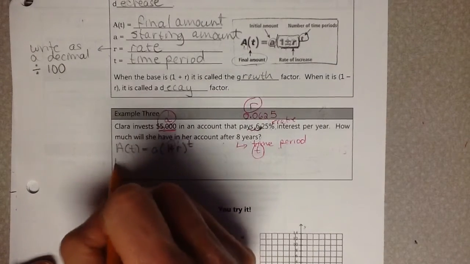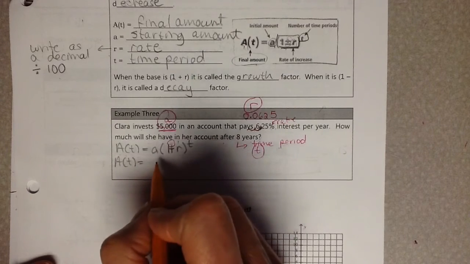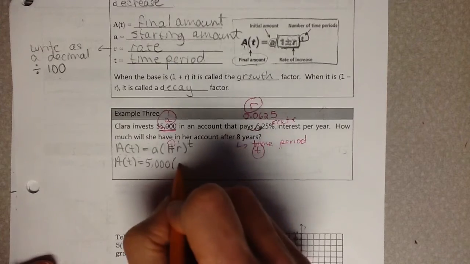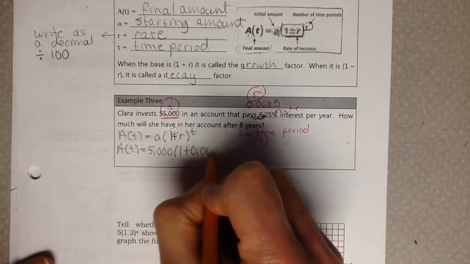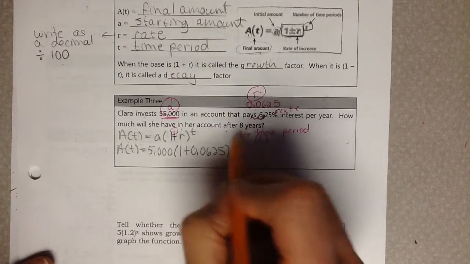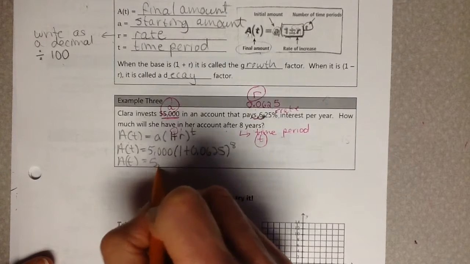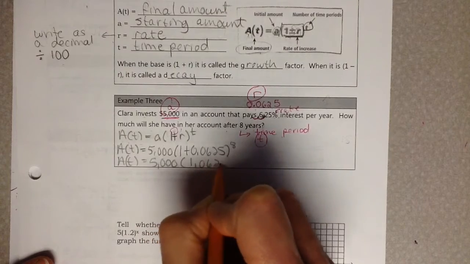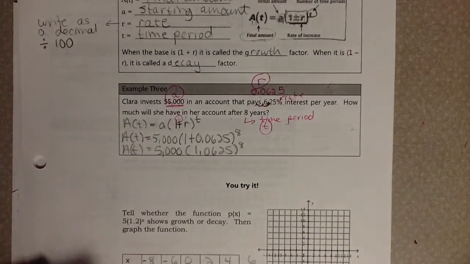A of t is what we're ending up with. That's what we want to know, how much we have after 8 years. Her starting amount is $5,000. And then we do 1 plus her rate, which is 0.0625. We raise that to the t power, which our time is 8. So if we simplify this, that's what you're going to enter into your calculator.